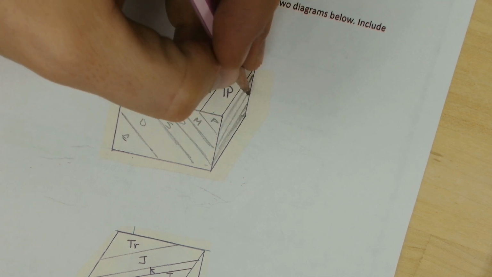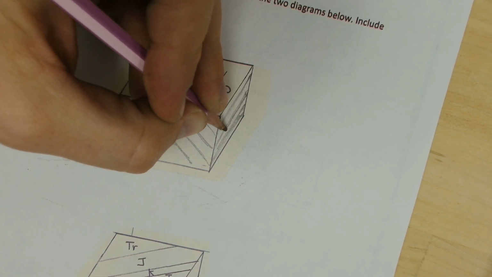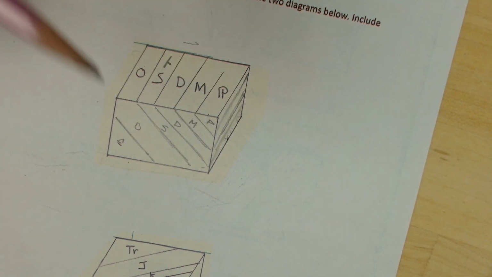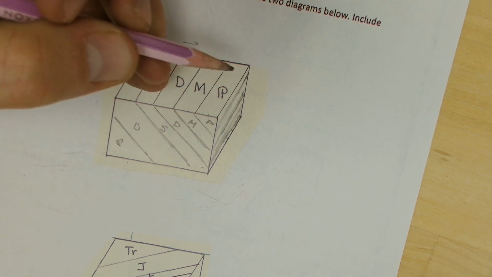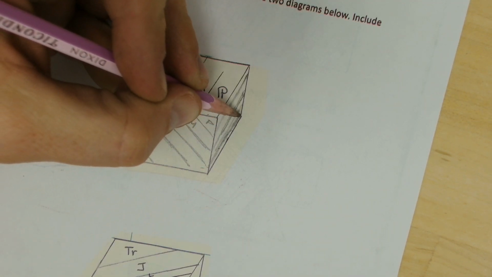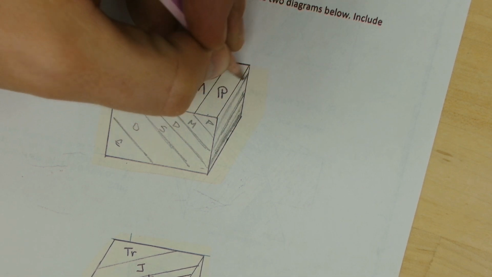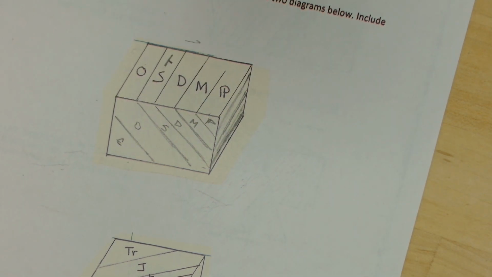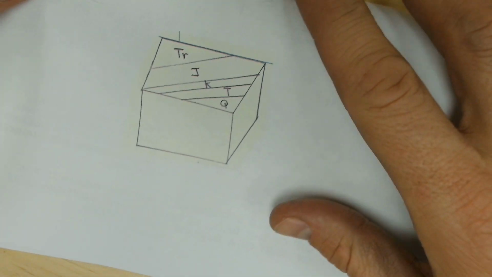Something like that. Okay, that makes, here we go, one down. All right, let's go to this next one right here.